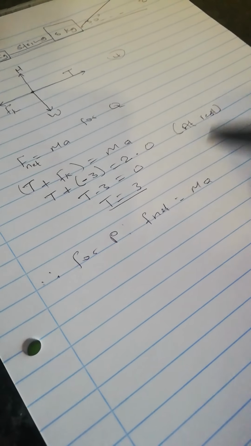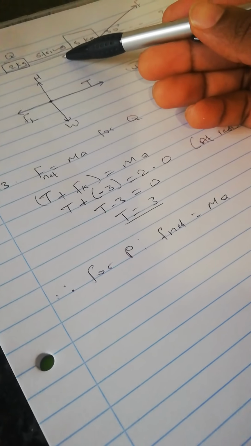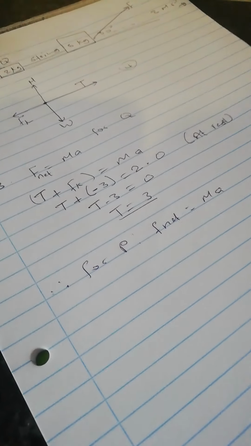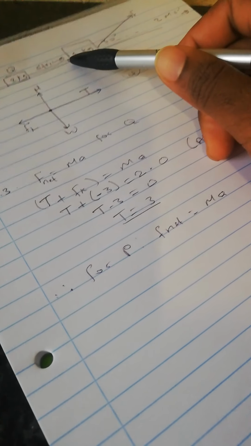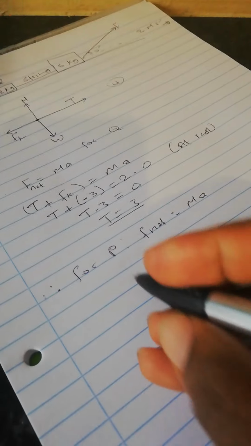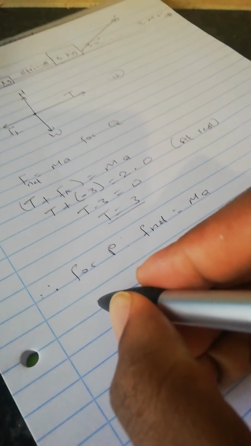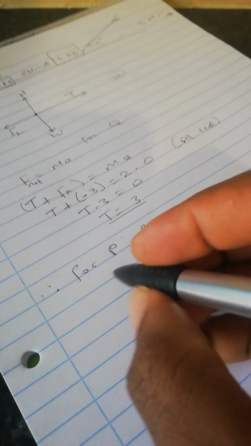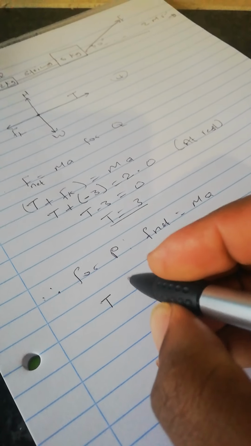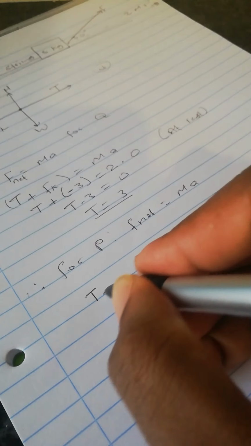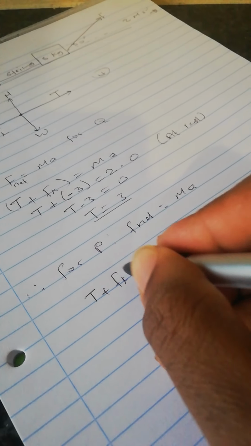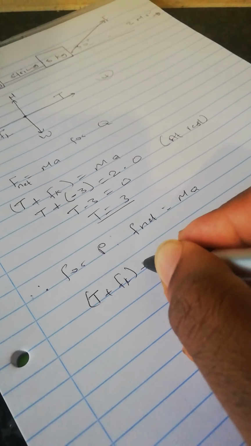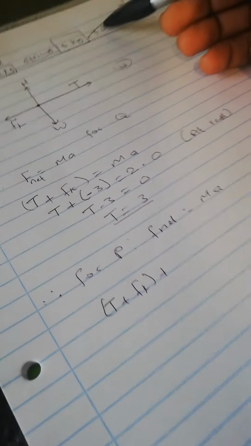Now all the forces acting here on object P. As we can all see, we have the tension force, plus Fk acting there, plus the force that is accelerating.